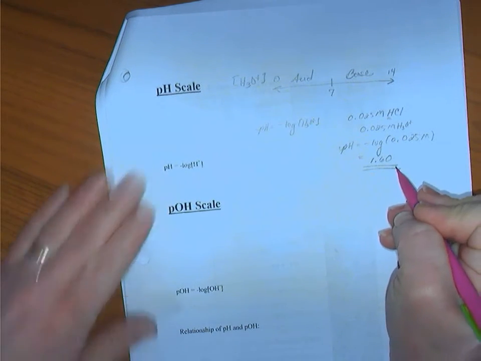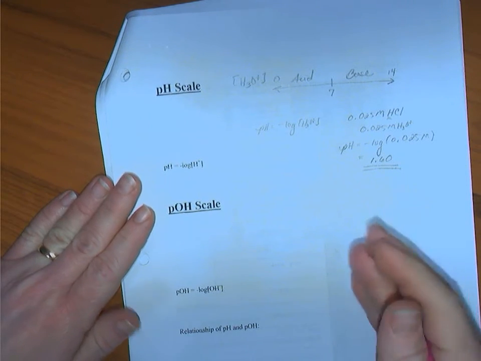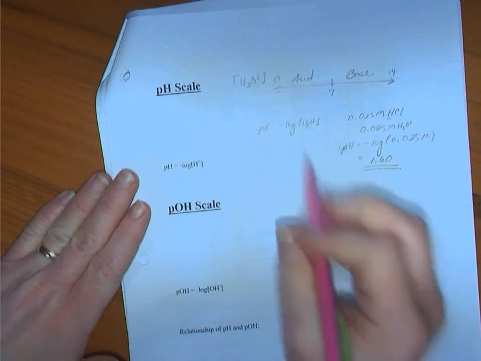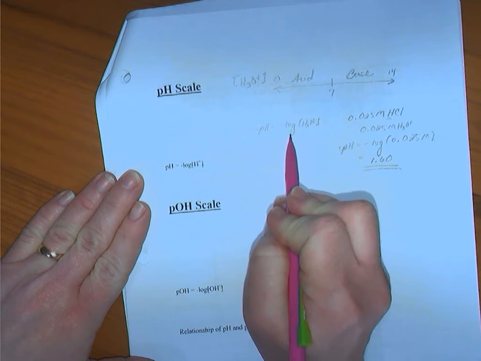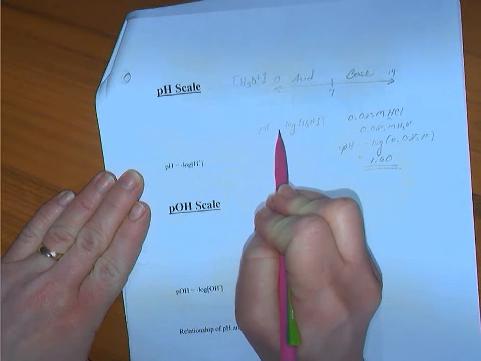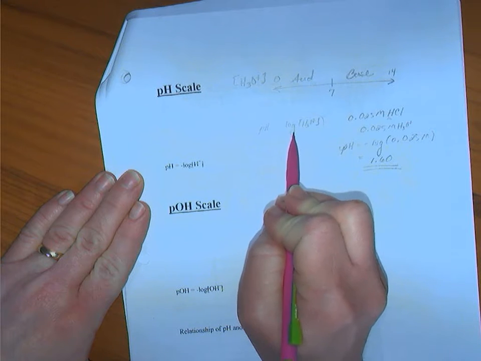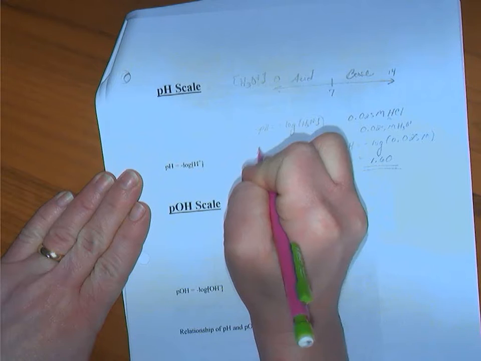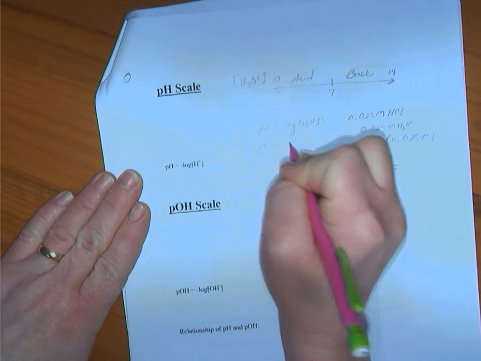All right. Now, what if we're given pH and we want to find the hydronium concentration? Well, logarithm is not a variable, it's a mathematical function. So if you're solving for hydronium, what we need to do first is divide both sides by -1 or multiply both sides by -1, to make sure we make our pH negative.